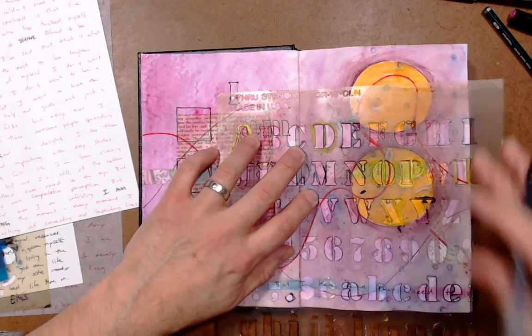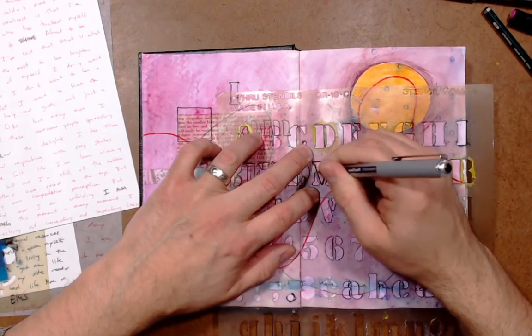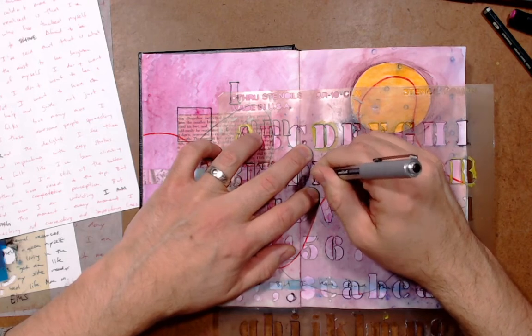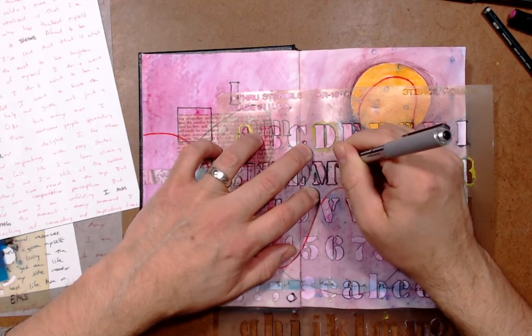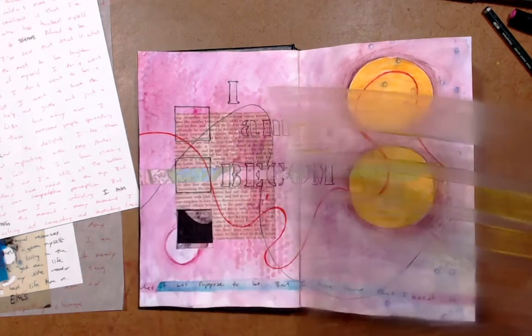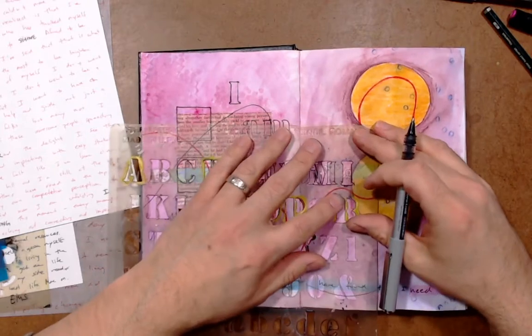But sometimes it's really interesting when you misspell something and then you have to figure out a way to fix it, especially because I do a lot of work with my pen. So, becoming. All right.